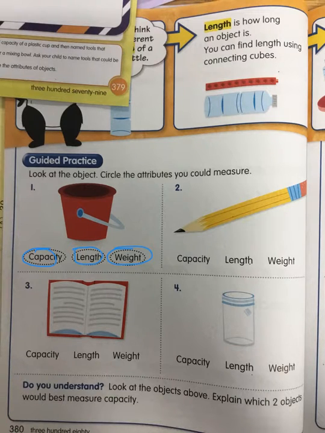Number 2, a pencil. Well, capacity is how much something can hold. Well, it has no place for me to put stuff in it, so I can't measure that. Nope. Length, yes, I can take cubes and measure it. And weight, yep, I can measure how heavy it is. Number 3, a book. Capacity, well, it has no place for me to put stuff in it, so I can't measure how much it holds. Yes, I can measure its length with cubes. And weight, I can measure how heavy it is.